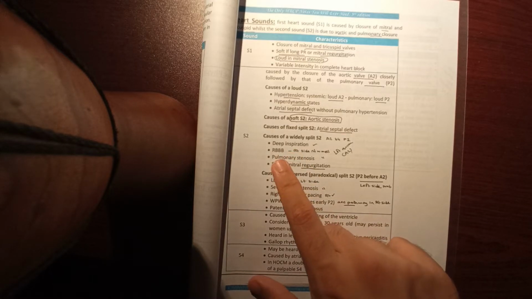Causes of a widely split S2, A2 before P2, like a big gap between the two, can be deep inspiration, or right bundle branch block, which means the right side of the heart won't be working well, and the left side will be quicker in contraction, and all the connections in the left side will be better. So A2 will be before P2. There will be a wide gap.